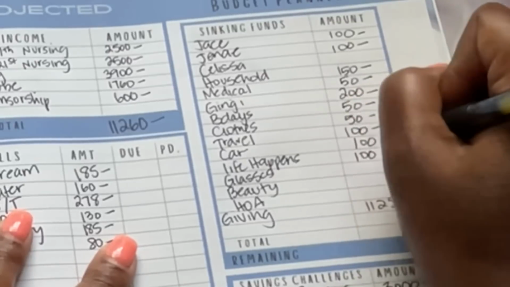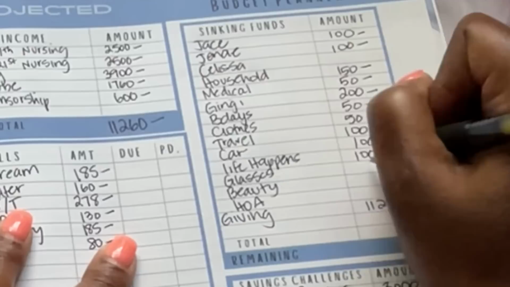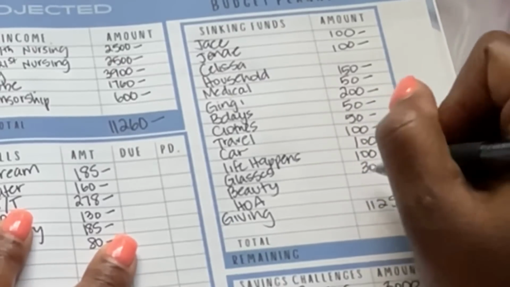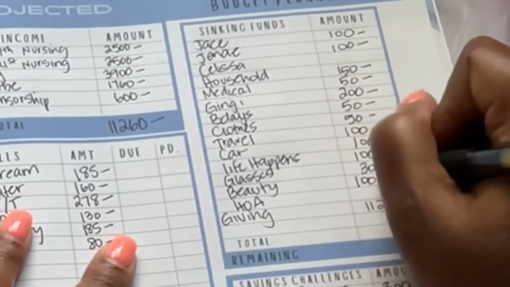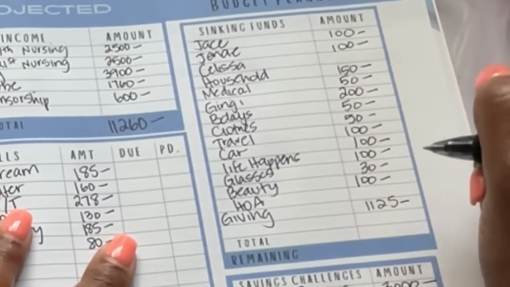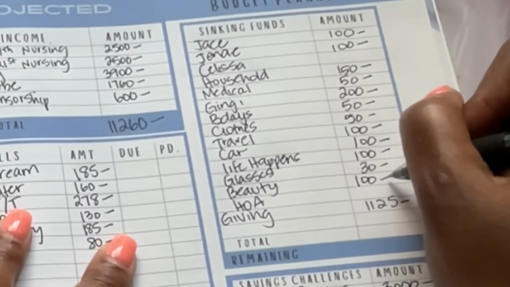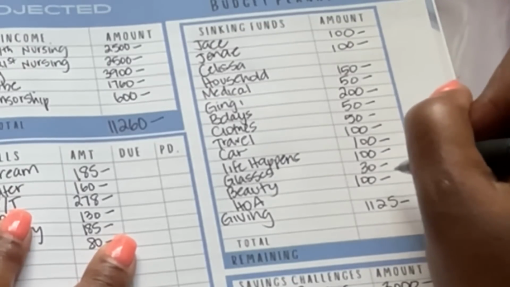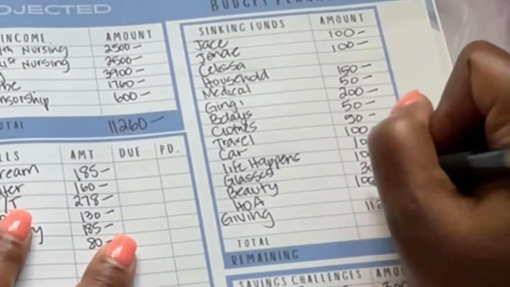Life Happens, 100. Glasses, 30. Beauty, 100. I might need more in there too because I'm planning on getting my hair rebraided, and I think there's only 100 in there now, so that's only 200. So I might put some more in there. We'll see. And then HOA, 30.